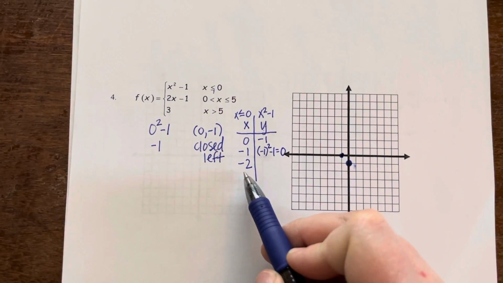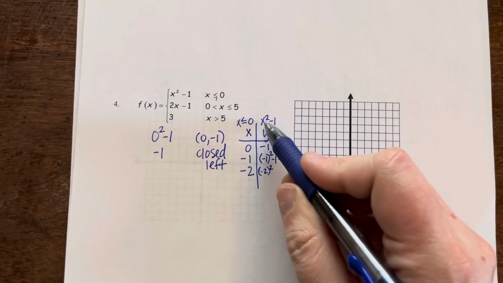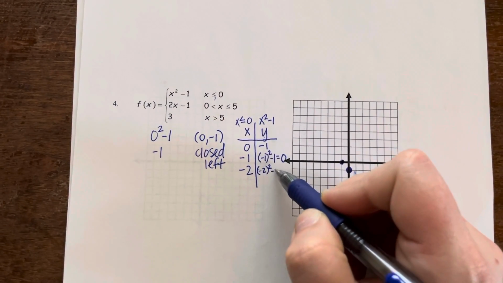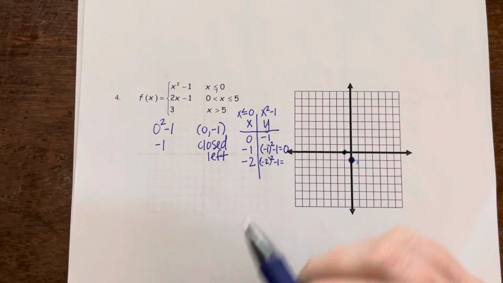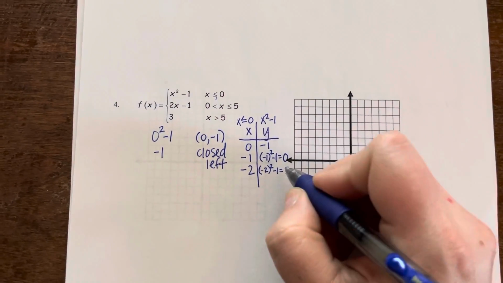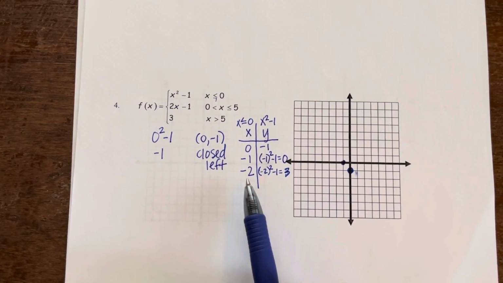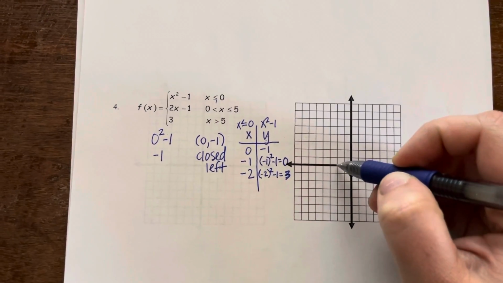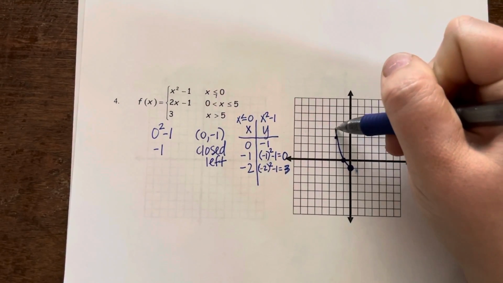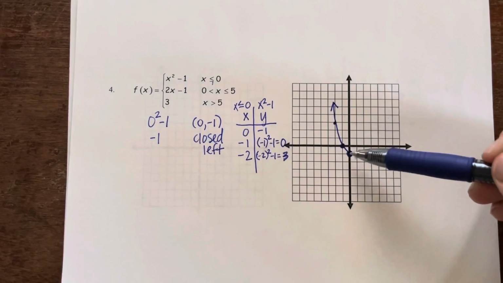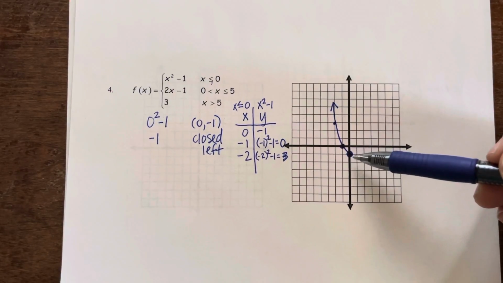Do the same thing with this point. X is negative 2, so plug in negative 2 squared, remember I'm plugging it in here, minus 1. Negative 2 squared, so that's negative 2 times negative 2, which is 4, minus 1 is 3. So my x value is negative 2, my y value is 3. Negative 2, 3. Okay, quadratics are parabolas, so this must be the left side of that parabola. This is probably the vertex. That's how you would do this one.